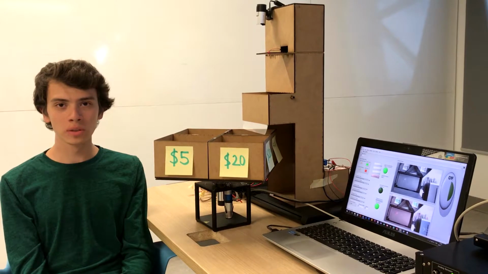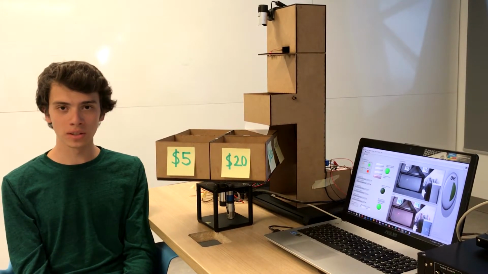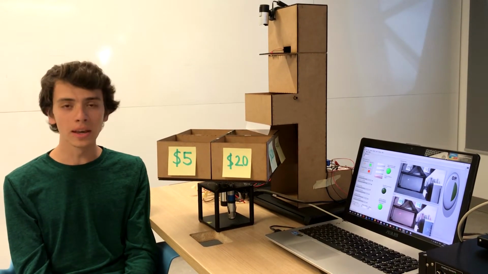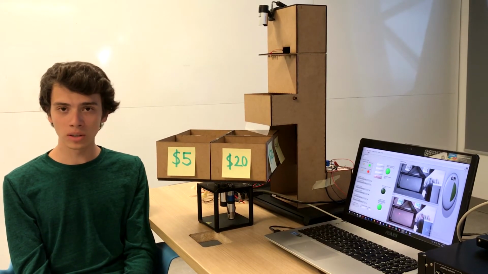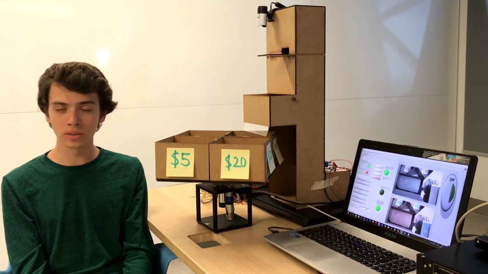We believe our system will be useful in any place that cash transactions take place, but most importantly in banks, cashiers, and currency exchange offices. We also think it will be useful as an integrated component in ATMs.